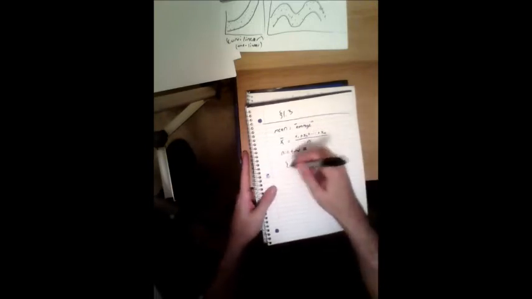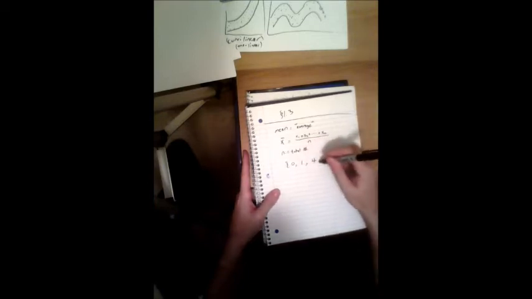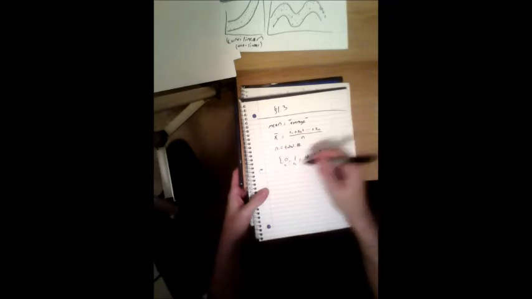So let's say I had this data set: 0, 1, 4, and let's go with 3. Well, this is your first data point, this is x2, this is your third data point, and your fourth data point. So that's how you would work this out.